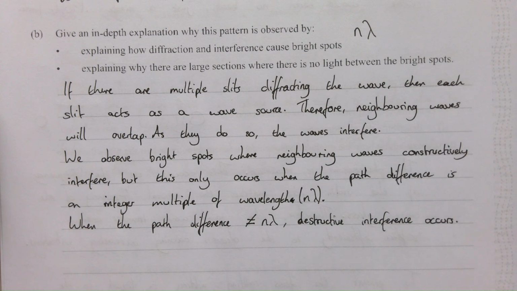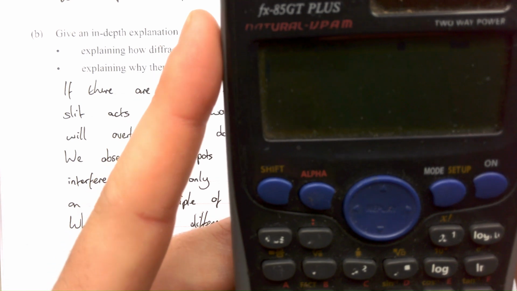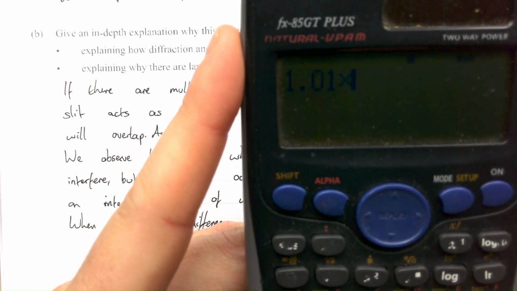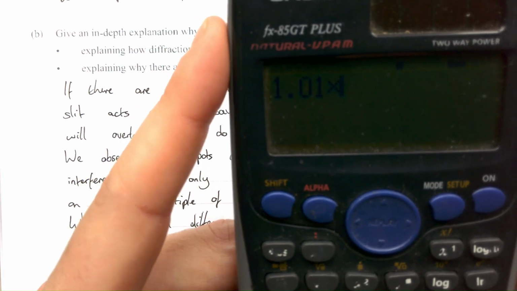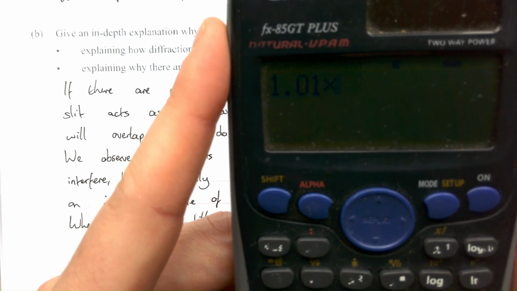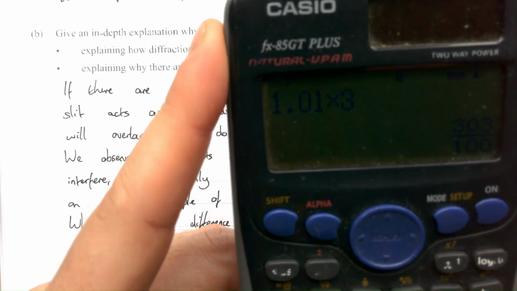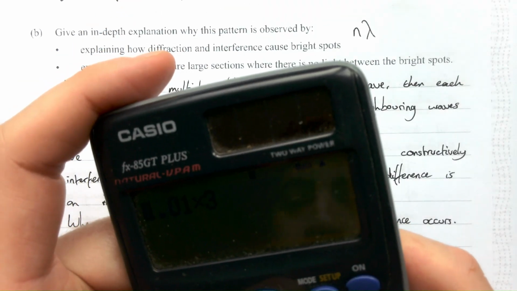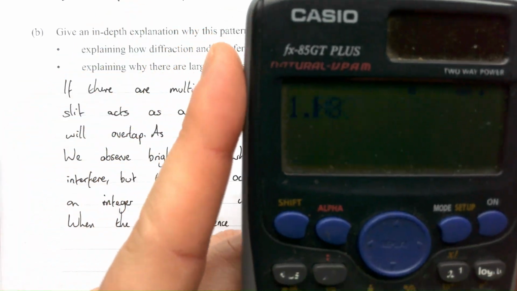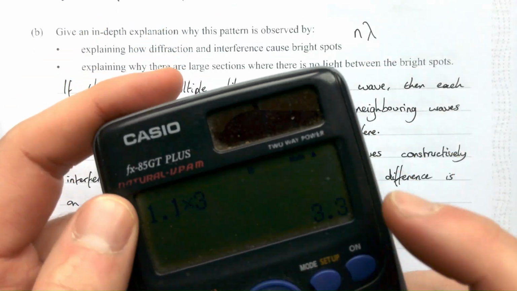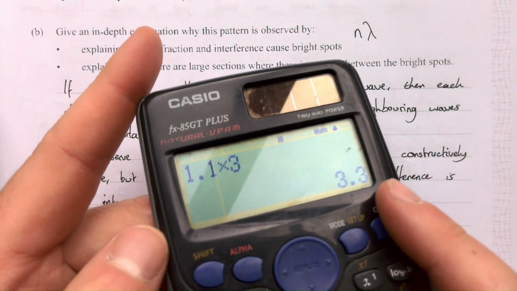Now, we can use common sense a bit to remember this. If I have 1.01 times the wavelength, let's say the wave is 3 meters tall, basically it will be the same. However, as soon as I go to, let's say, 1.1, I'm getting quite significantly different numbers now.